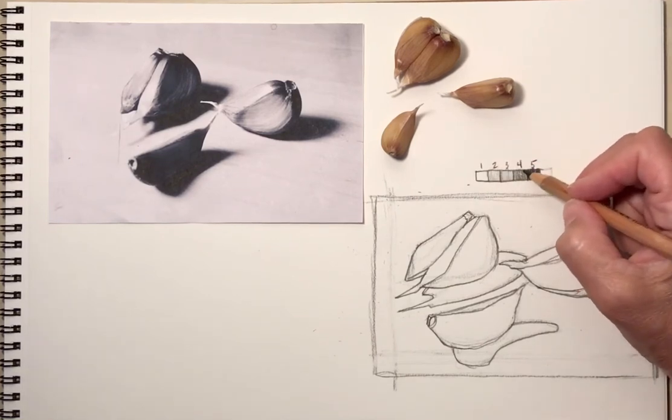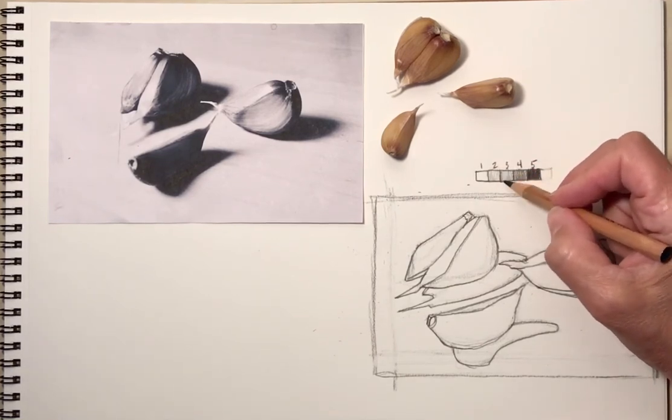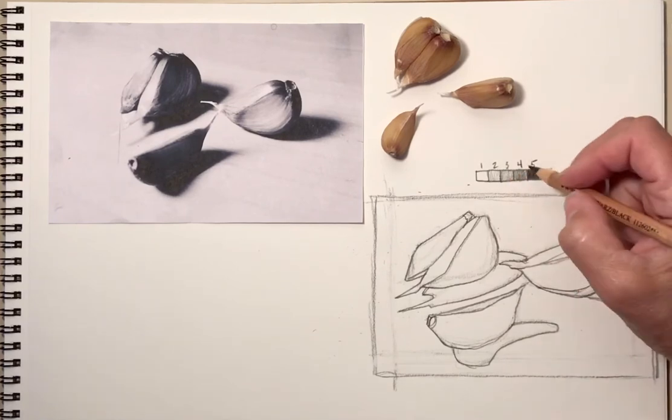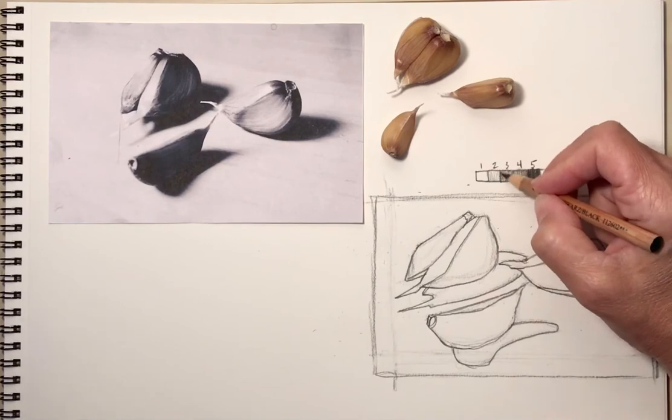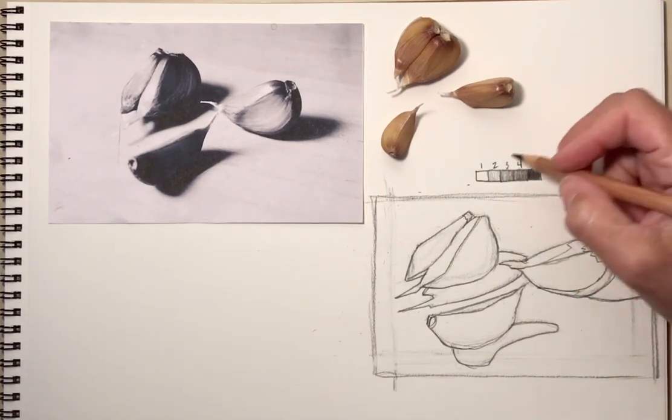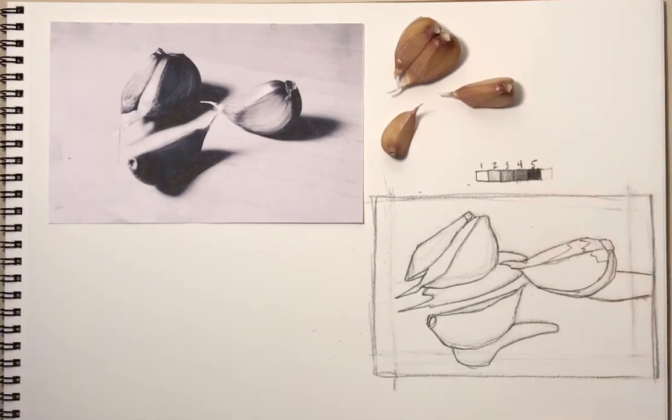So the idea here is to try to make a pretty regular progression of gradation from your darkest dark to your next lightest, to your next lightest, to there. So that's a good thing to do when you're trying to figure out what's what. And then we can create a map with these numbers.